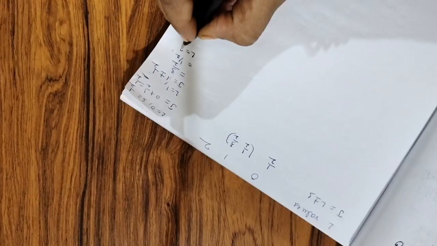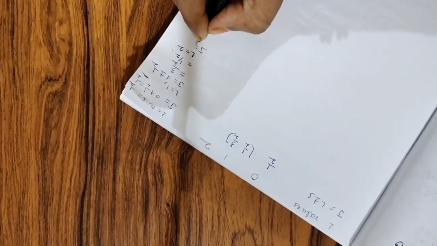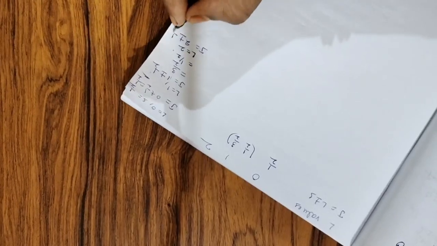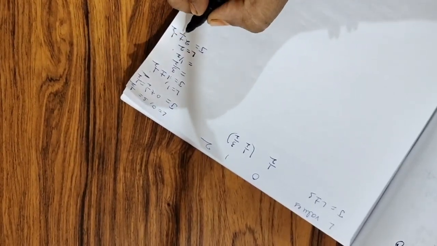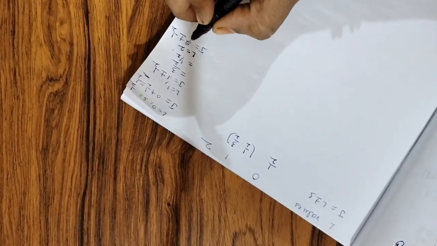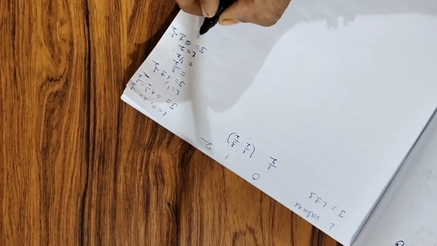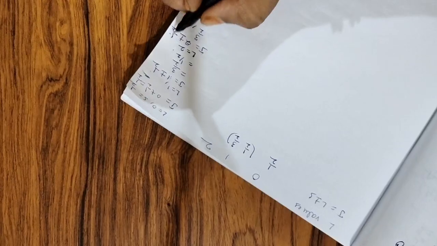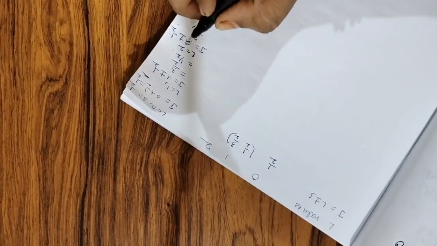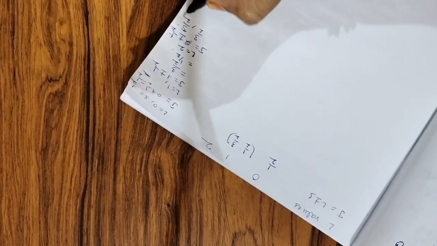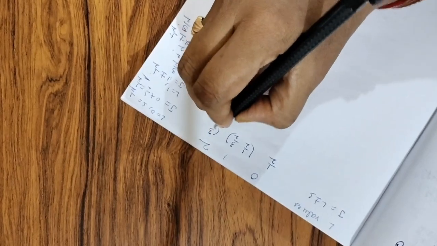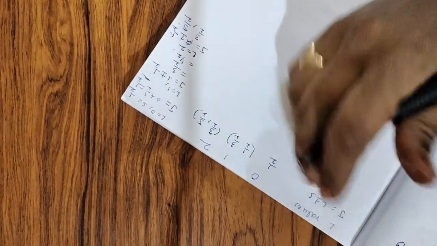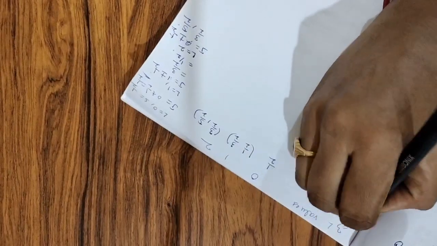Similarly for L equal to 2, now J equal to 2 plus or minus half. For first let us do minus. 2 2s are 4, 4 minus 1, 3. 3 by 2 is the minimum value. And maximum value 2 plus 1 by 2. 2 2s are 4, 4 plus 1, 5, 5 by 2. So the spectral terms 3 by 2, 5 by 2. This is for n is equal to 3.